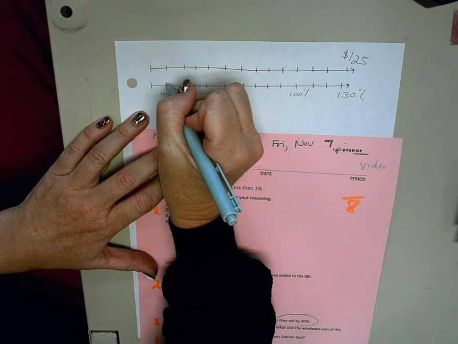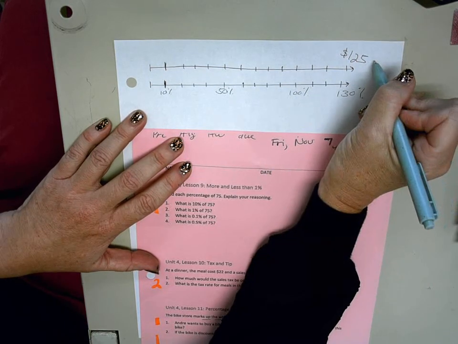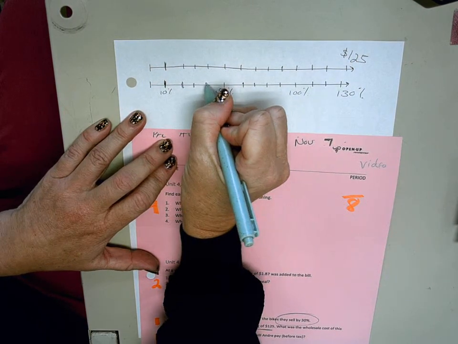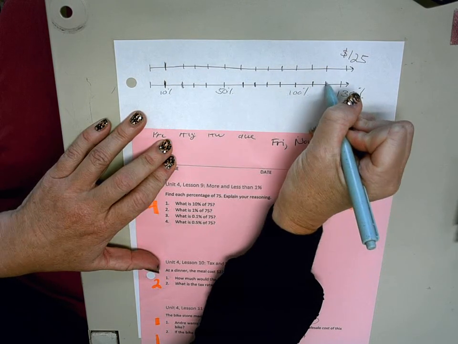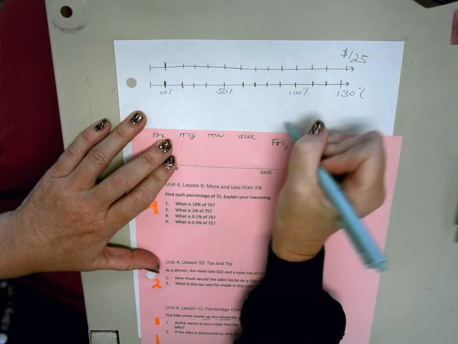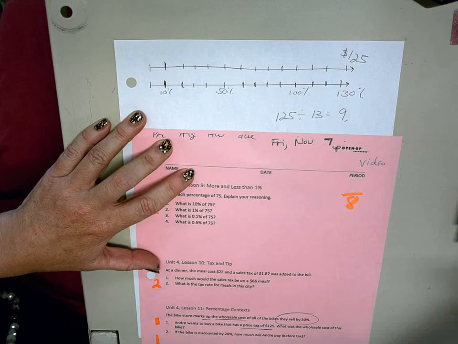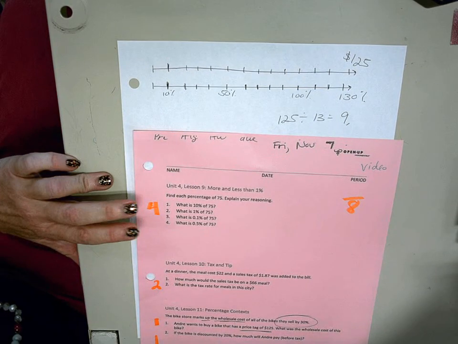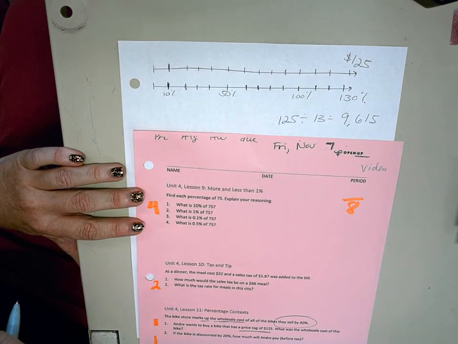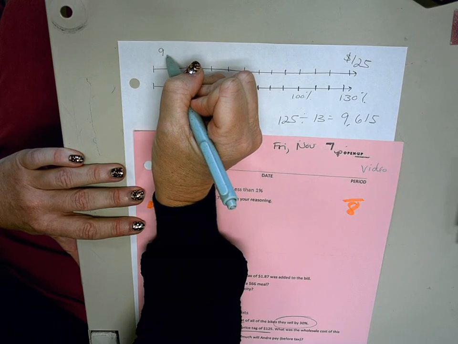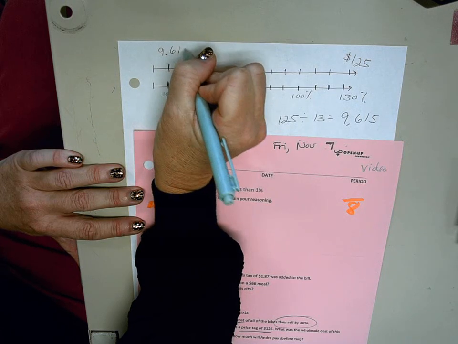I'm going to go ahead and find 10% by just doing this division. So 125 divided by my 13 intervals, because I'm cutting 125 into 130%. When I do that division, I get $9 and basically 6.1. I'll leave that here for now. That's my 10%.